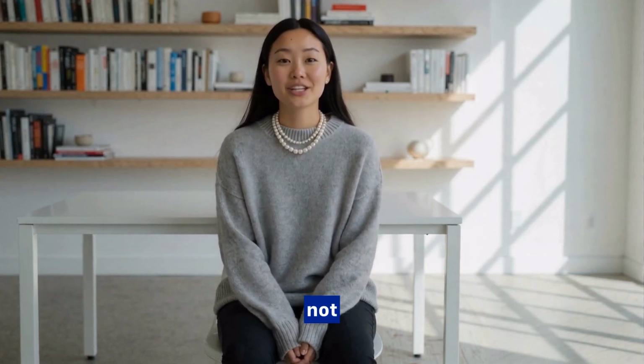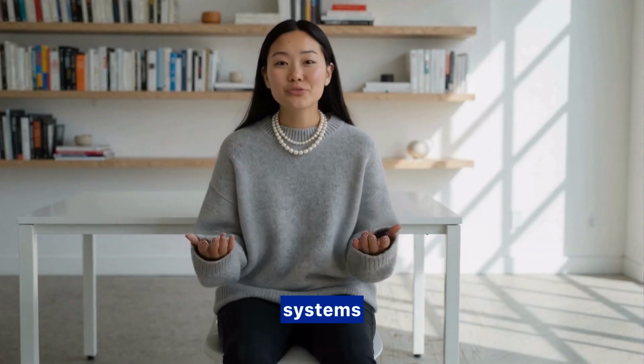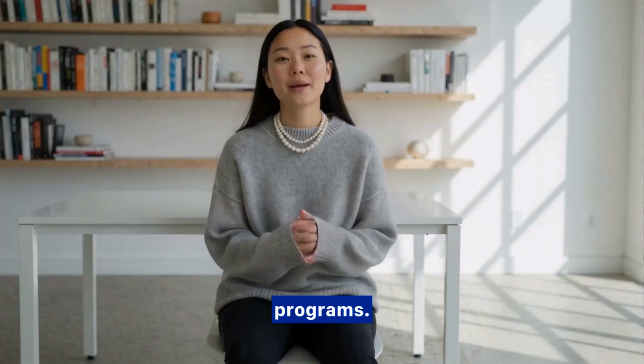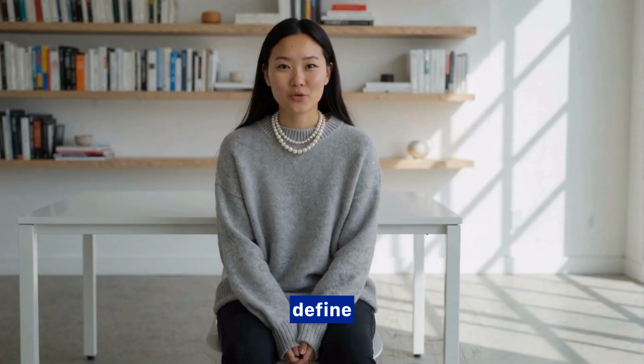way. This is not about chasing trends. It is about understanding how modern email systems work and how to apply them responsibly inside real marketing programs. To begin, let us define what AI does for email marketing today.